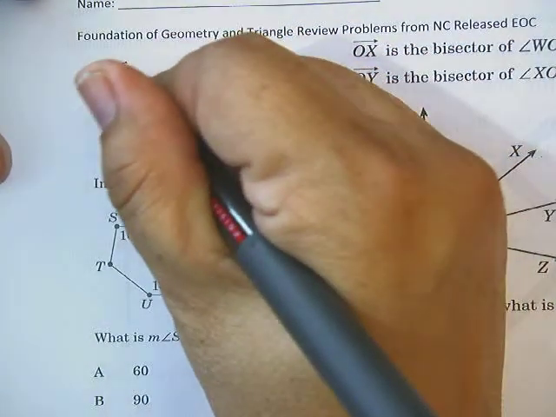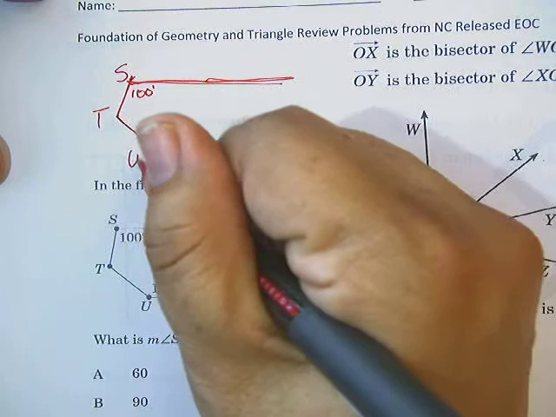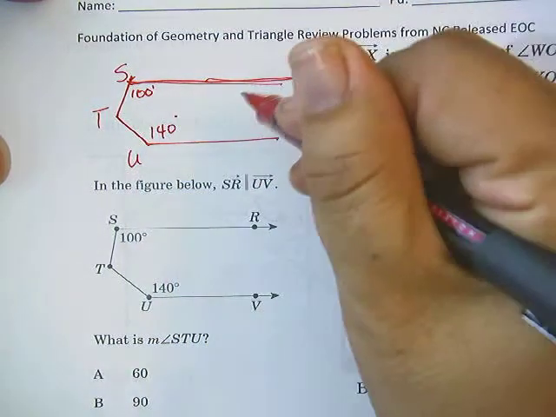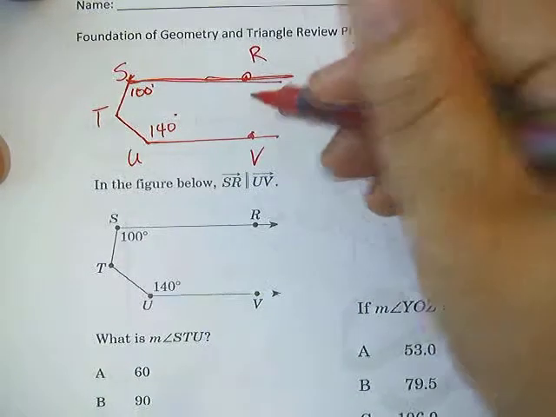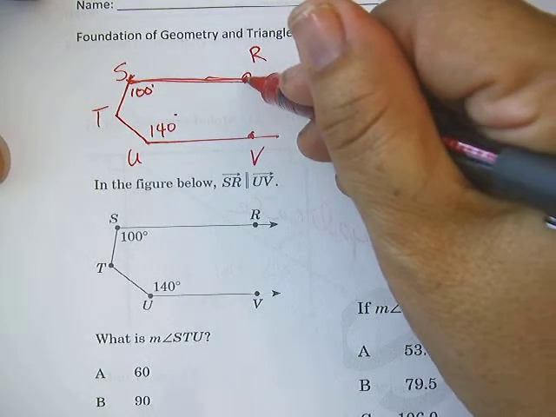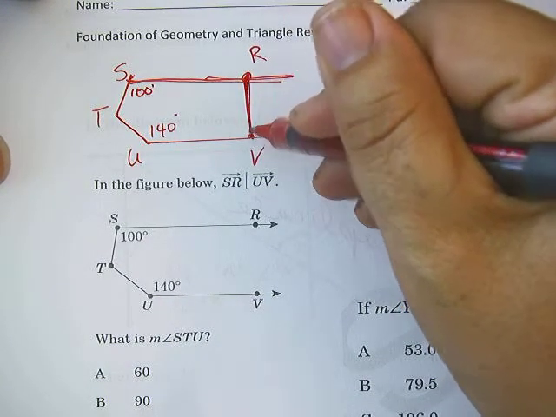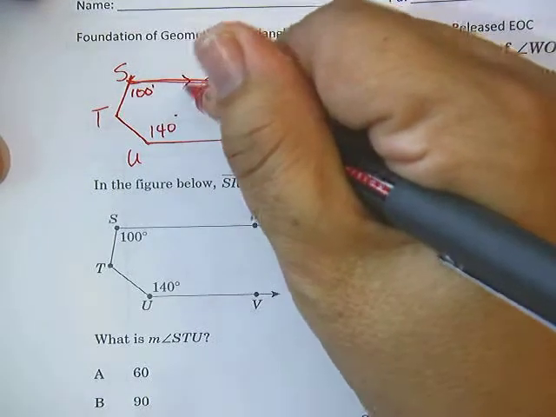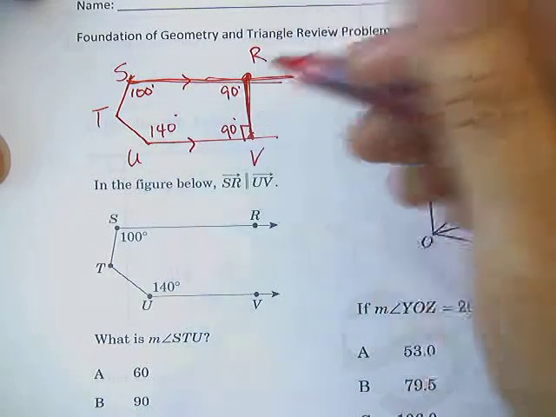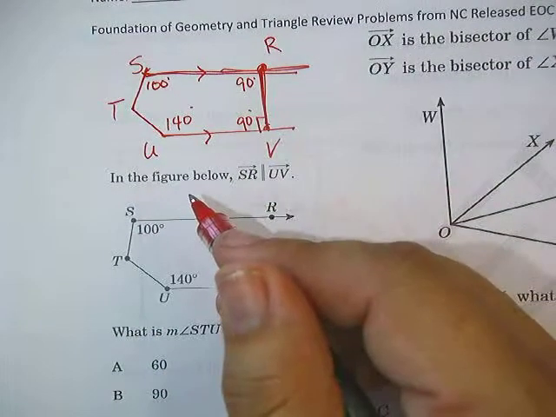So, S-T-U. She got the correct answer. And she did it in an interesting way. She said, if I draw a straight line up and down, those are going to be 90 degrees, because she knew these two lines were parallel. And I also know I just made a pentagon.